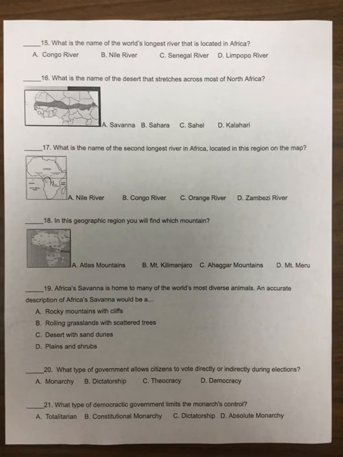Question number 21. What type of democratic government limits the monarch's control? Is it A, totalitarian, B, constitutional monarchy, C, dictatorship, or D, absolute monarchy? Remember that you can pause this video at any time.